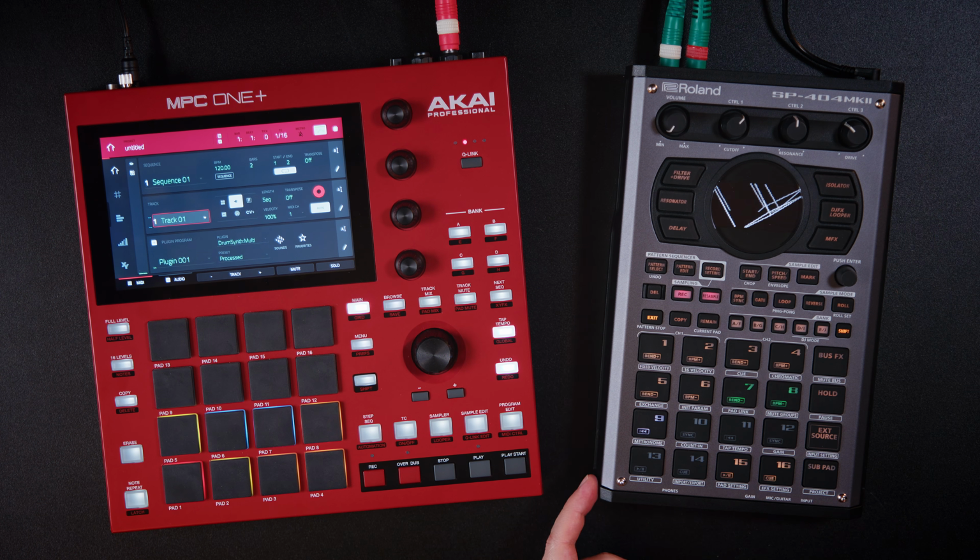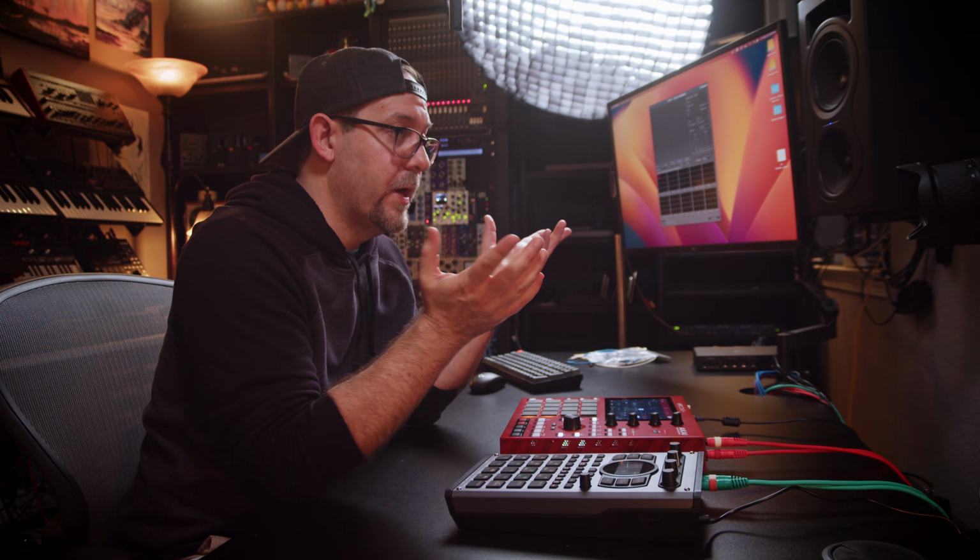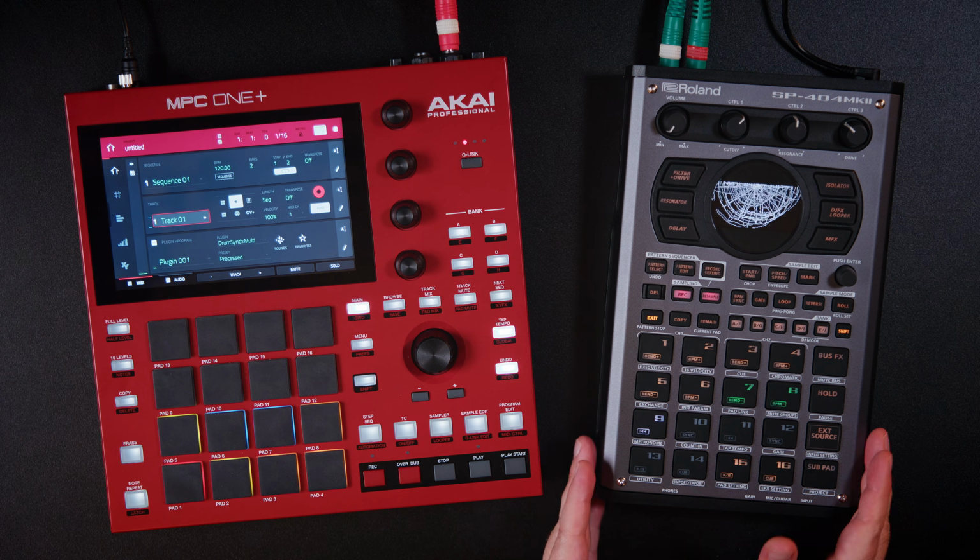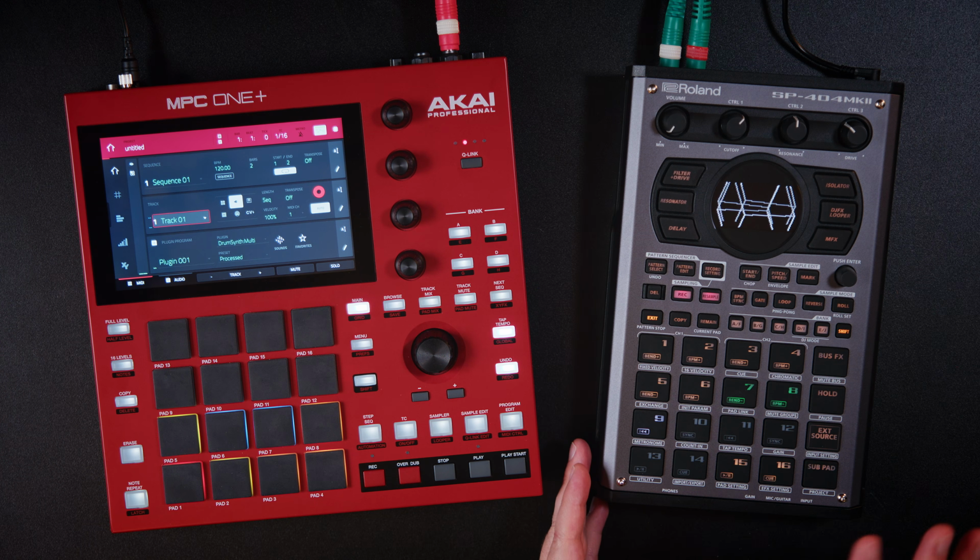And there's also multiple options to power the SP404. So you can have the wall wart power supply, which I'm using right now. You can also power it via USB-C, which can then connect to a computer or a power bank or whatever. And then you also have the option of AA batteries. So you can technically use this as a battery operated platform, and it really makes me wish that the MPC 1 Plus had that built in.